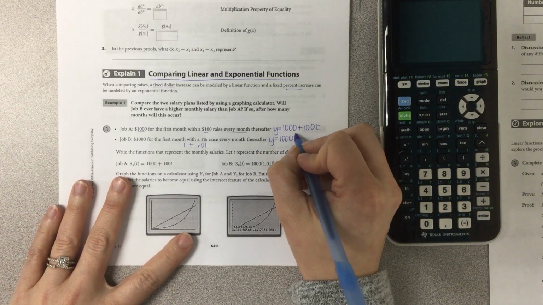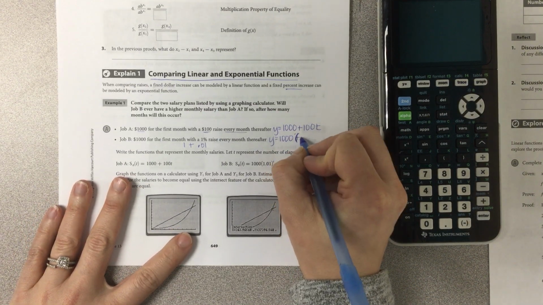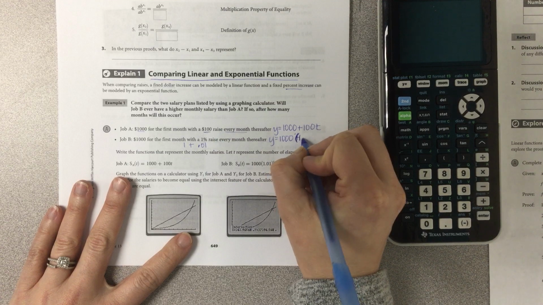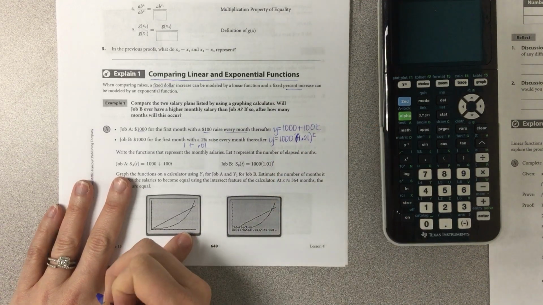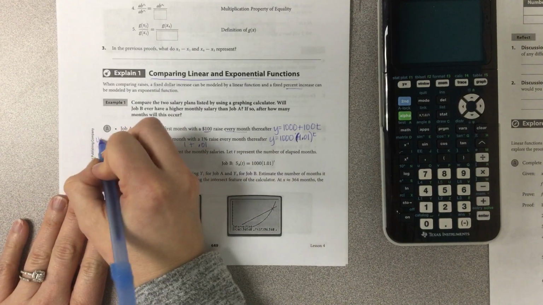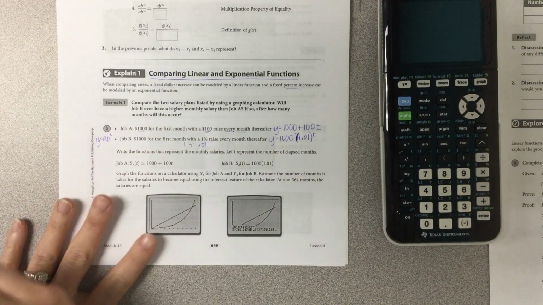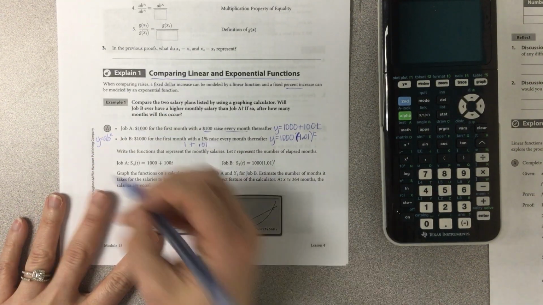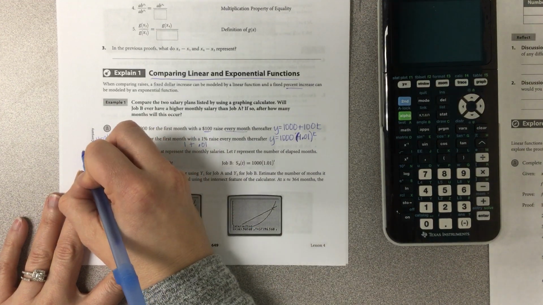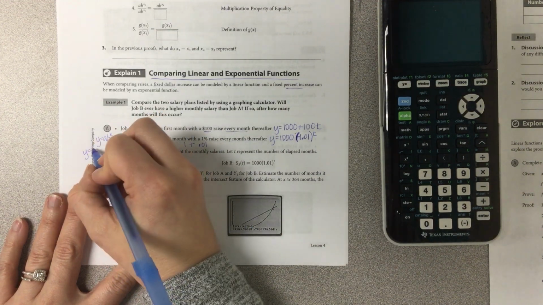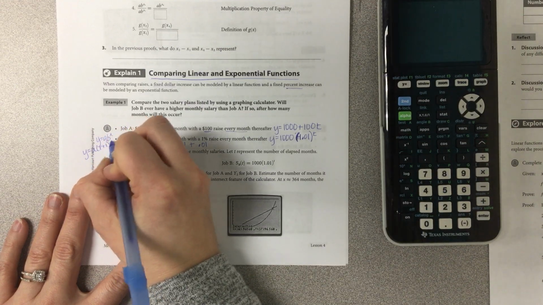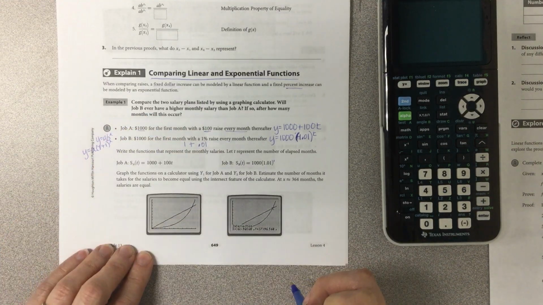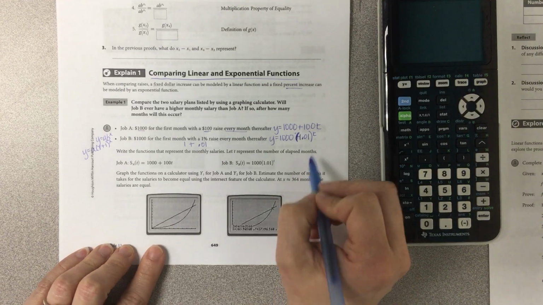So we would actually multiply here times 1.01 to the power of t, our months. This goes back to that y equals a b to the x exponential function. Or if you want to go back even farther, the exponential growth function of a times r plus 1 to the x. Okay, so these are our two functions.